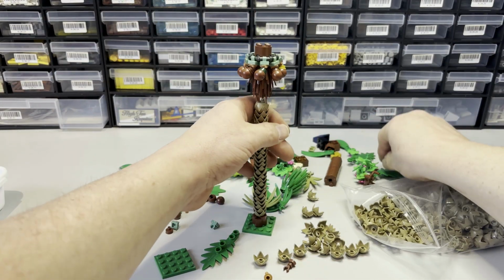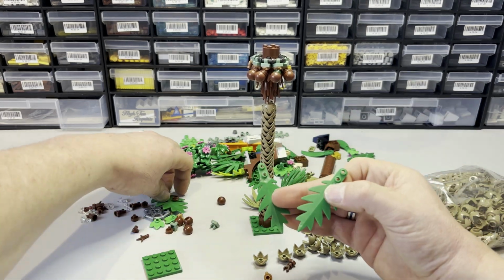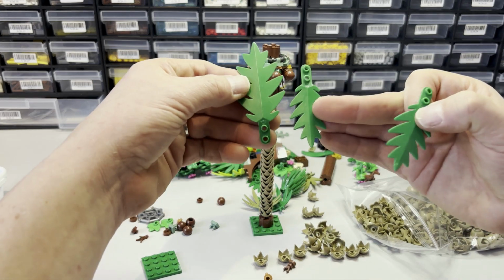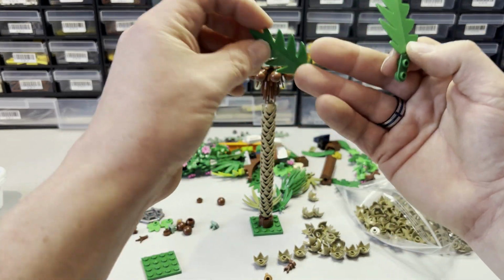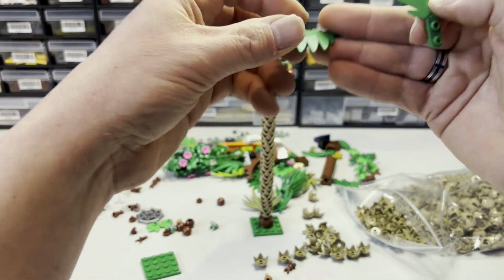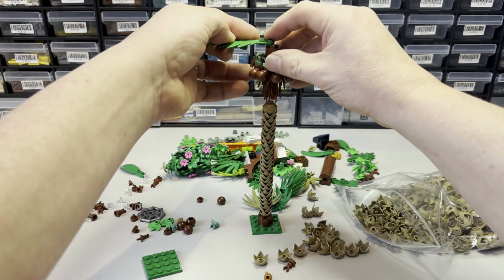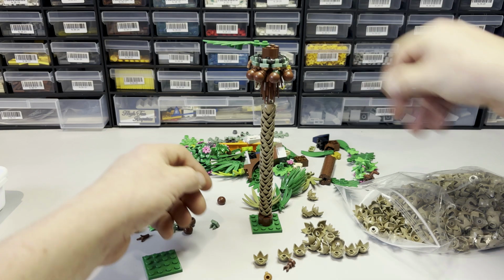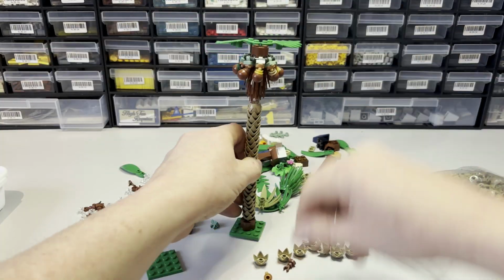There are two sizes of palm leaves, the old big ones and the smaller ones. And this one is quite common to use, and it comes in two different colors, dark and this green color. Maybe I'm just going to try with the normal green color first.